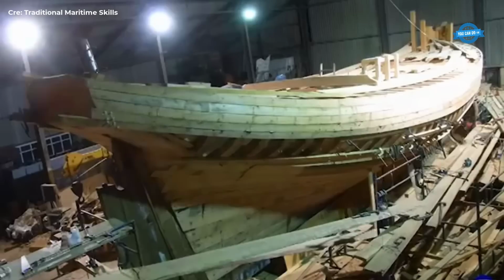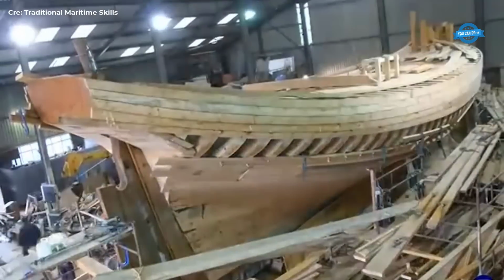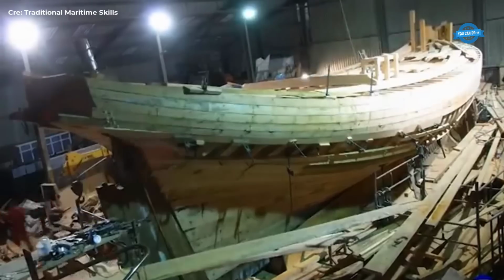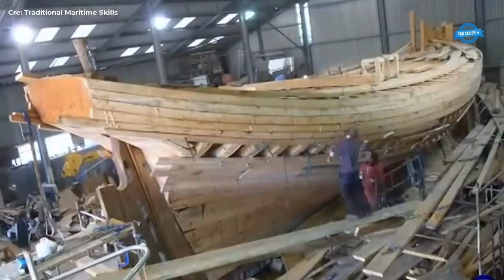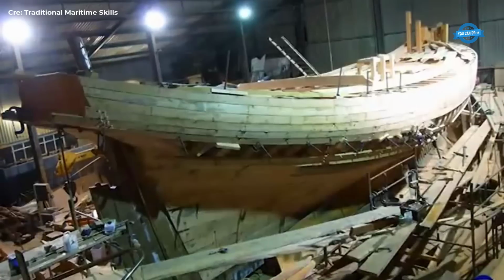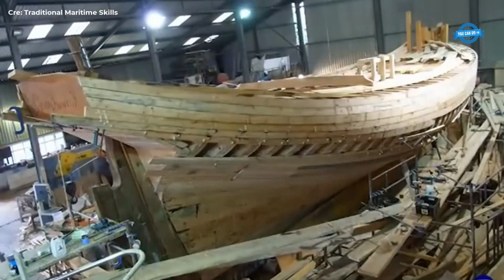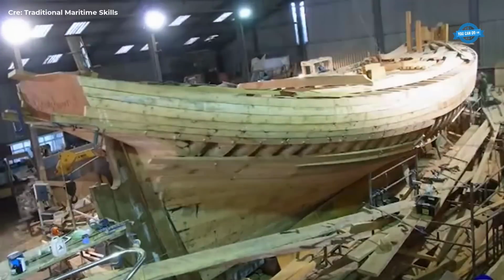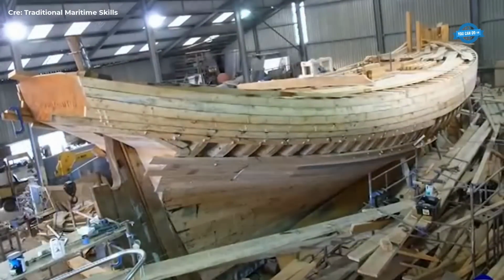Cultural significance. Traditional boat building in Holland extends beyond the functional aspect of constructing vessels. It embodies a cultural identity deeply rooted in the relationship between the Dutch and their maritime surroundings. These boats are not merely objects. They are vessels of heritage, carrying the stories of generations navigating the waterways that crisscross the landscape.